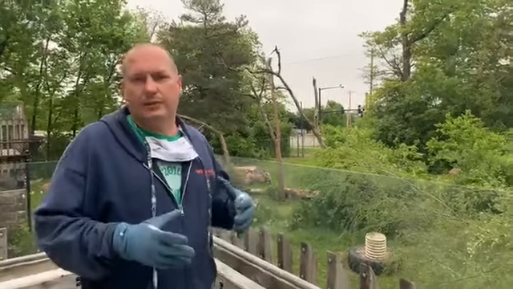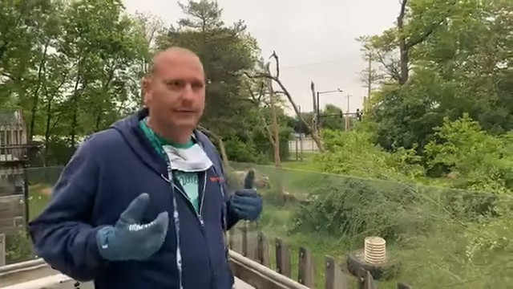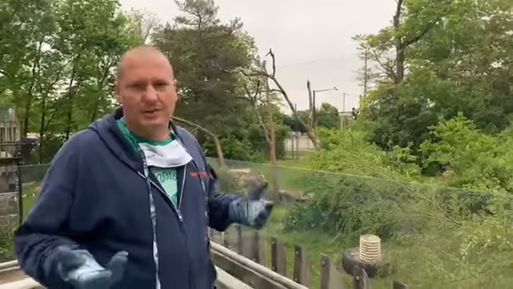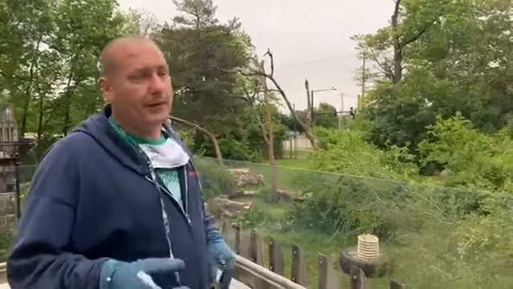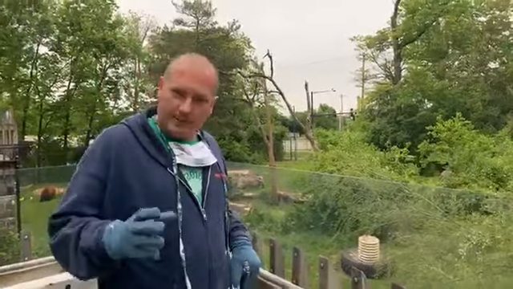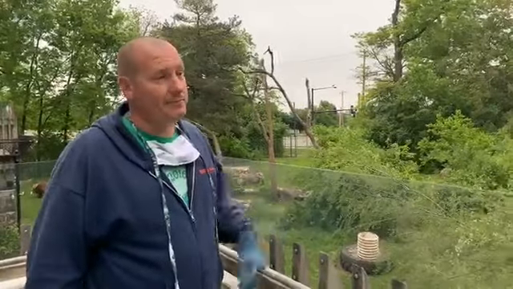And even with their diet, they get a lot of different seasonal fruits and stuff depending on what we have to give them. So it's always a variety. Apples is one of their favorite fruits, I might add. So we give them chopped up apples, and then we give them whole apples too, and they love them.